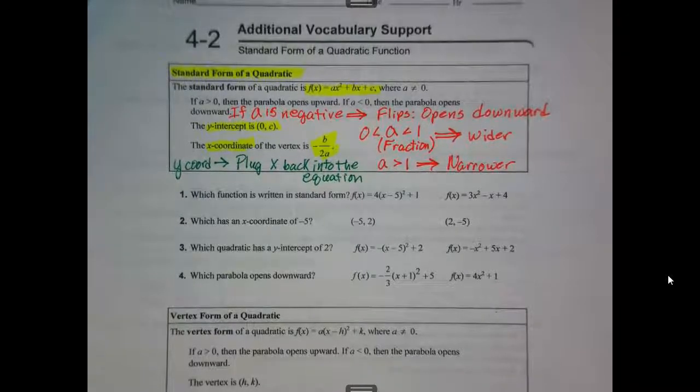Okay, anything else we should know? Did we get everything? Is that it for standard form? Did I miss anything? Huh, kids? I think I got everything. Okay, let's do the examples.